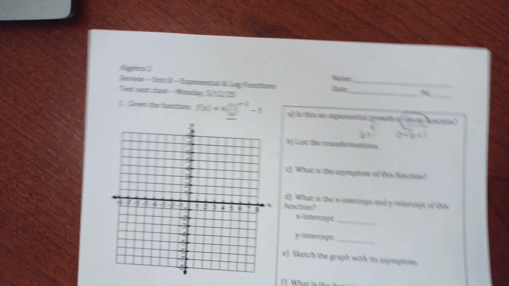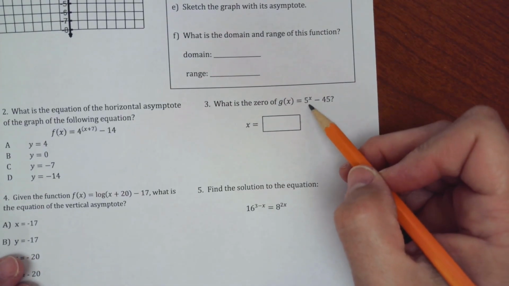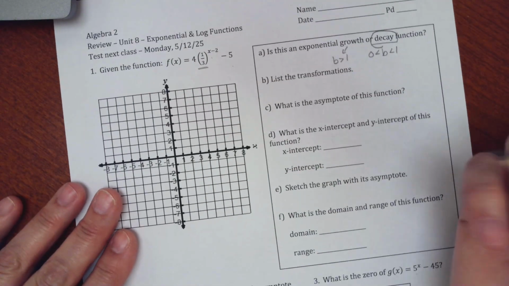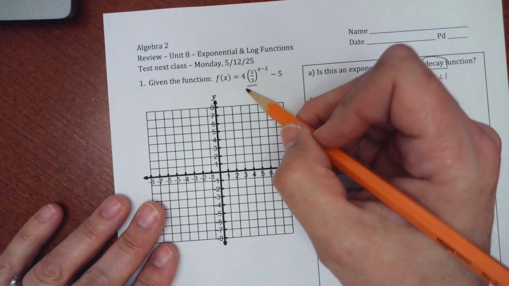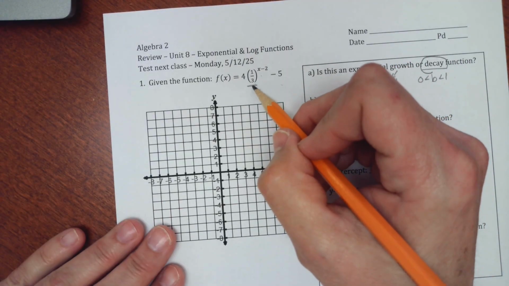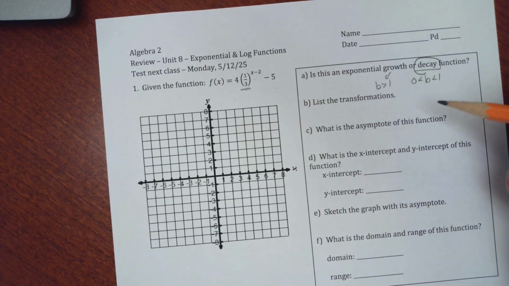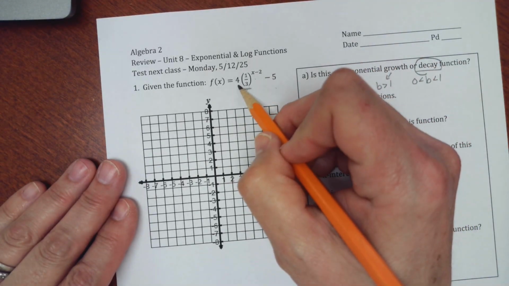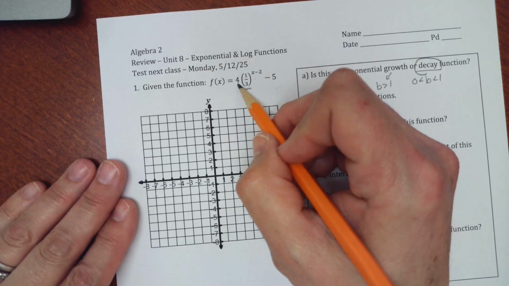Okay, so like this right here would be a growth problem because the base of the exponent is bigger than 1. All right, the transformations. So the 1/3, I'm done with the 1/3. The 1/3 is just telling me how much growth or decay there is. So my rest of my transformations, I have this 4. Remember, that's my initial value.